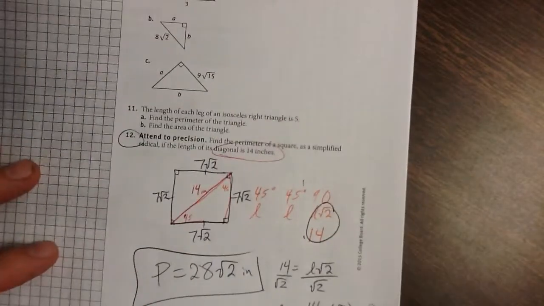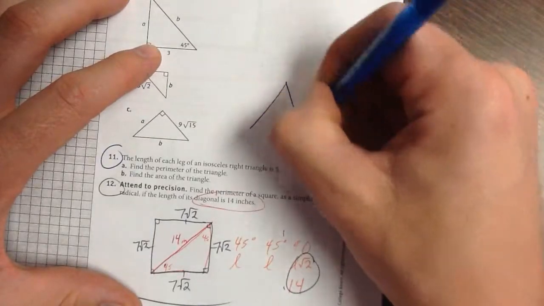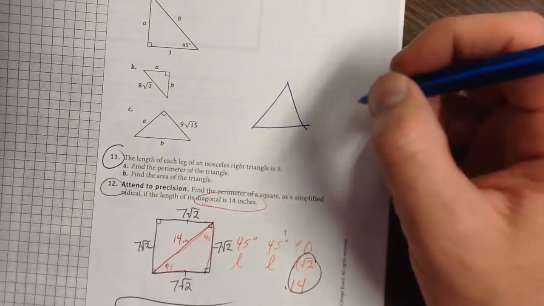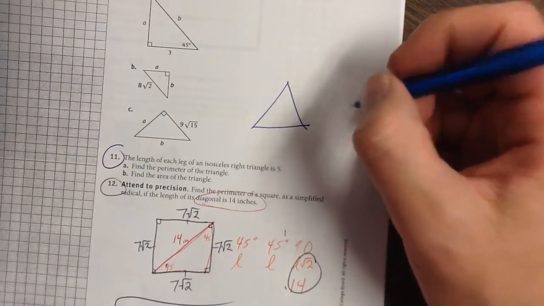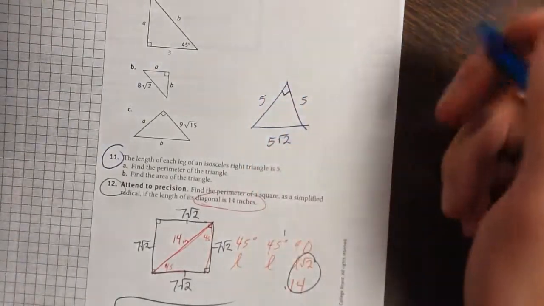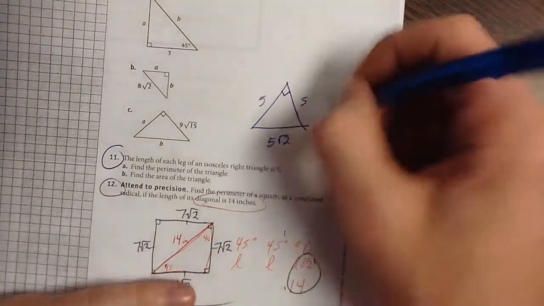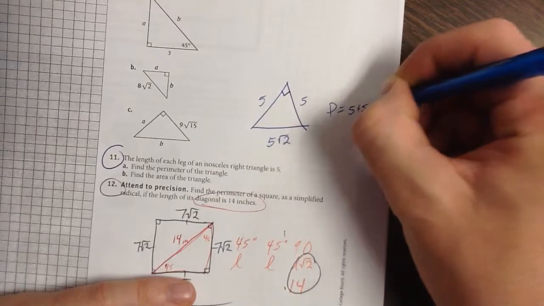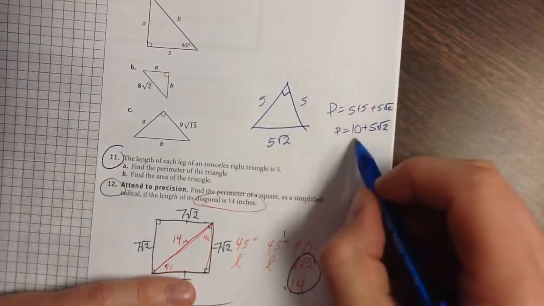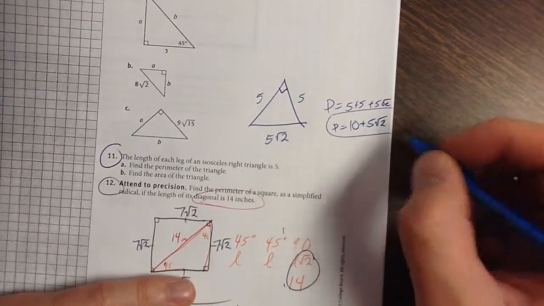Number 11, we'll check number 11 out. It says that each leg of an isosceles right triangle is 5. That means the hypotenuse must be 5 square roots of 2. To find the perimeter, you just add these up. That'd be 5 plus 5 plus 5 square roots of 2. Remember that you can't combine a whole number 10 and then a term with the square roots. So this would be your most simplified answer.